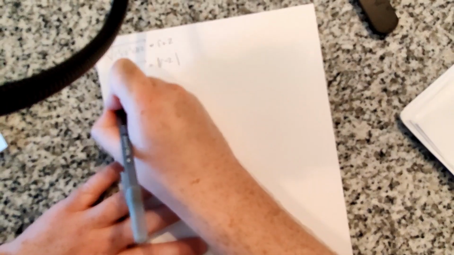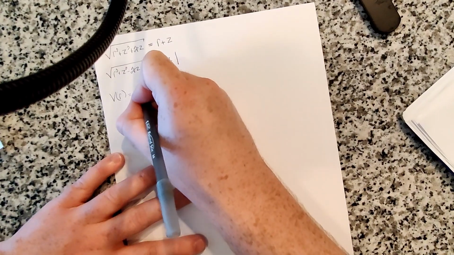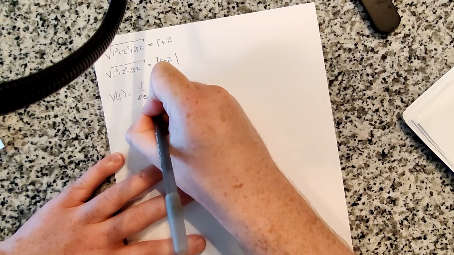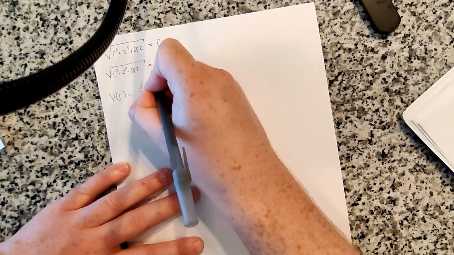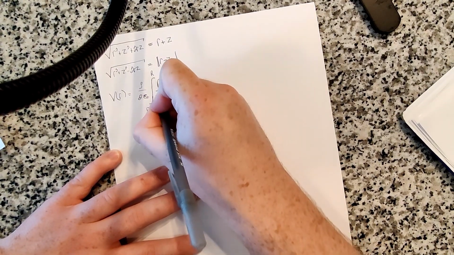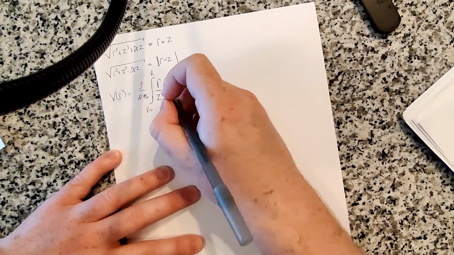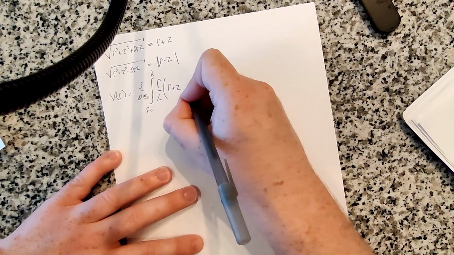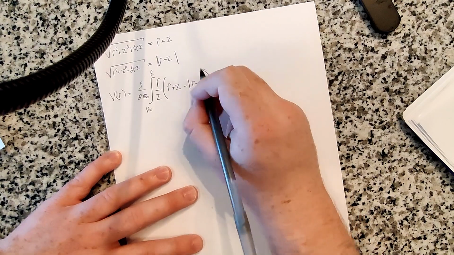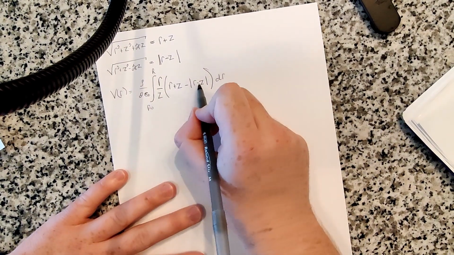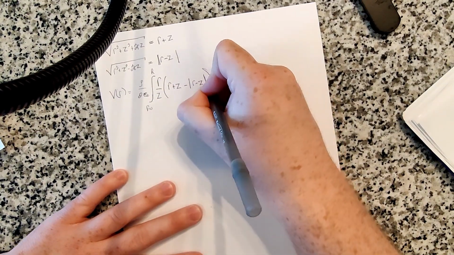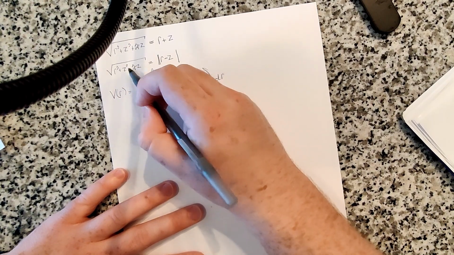So then our integral becomes rho over 2 epsilon naught, and we have the integral from r0 to capital R of r over z times r plus z minus the magnitude of r minus z dr. This magnitude is because of the minus sign and the square root.